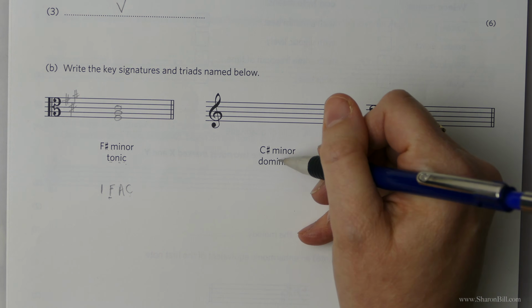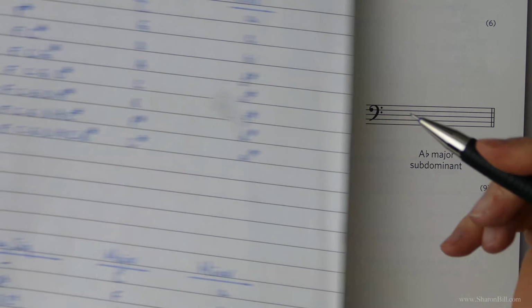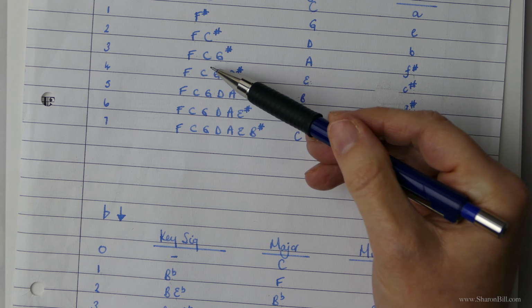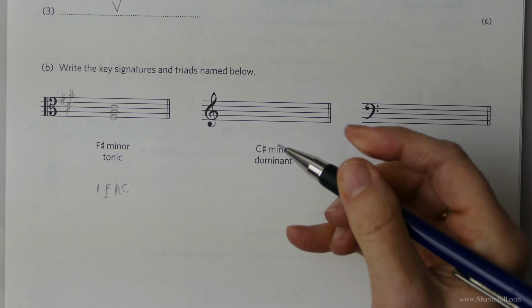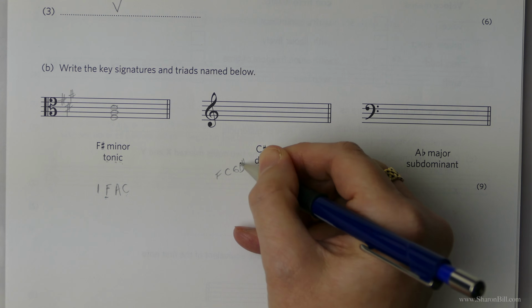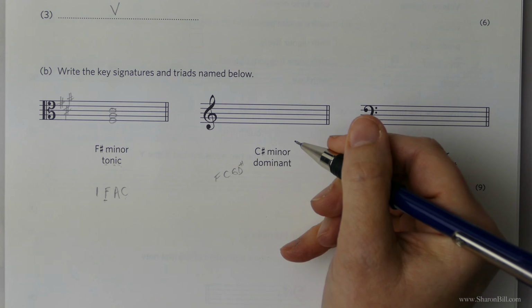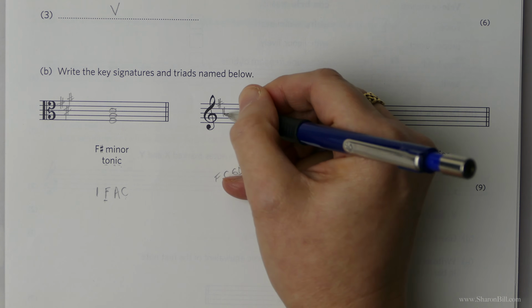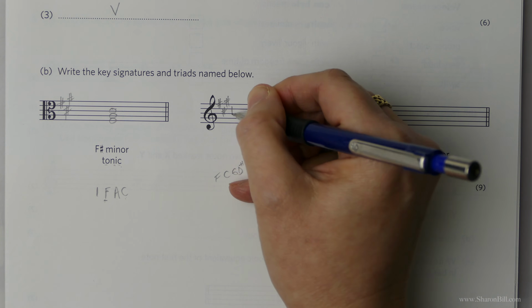So then, now then, C sharp minor. So let's do the key signature first. C sharp minor is related to E major, which has a key signature of F, C, G, D sharps. So F, C, G, D sharps. So let's pop those in straight away. So treble clef, F, C, G, D sharps.